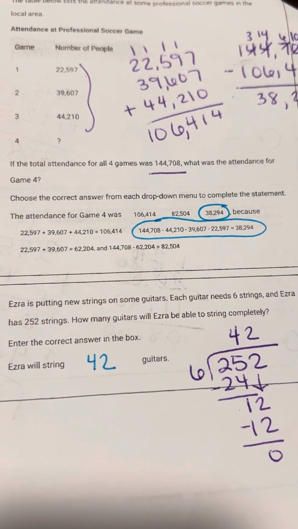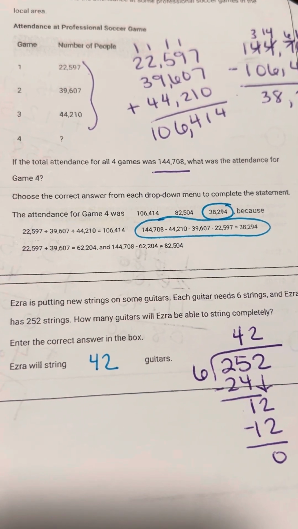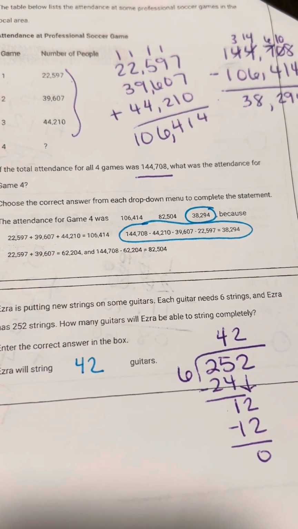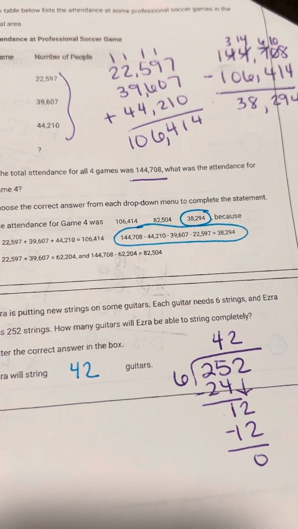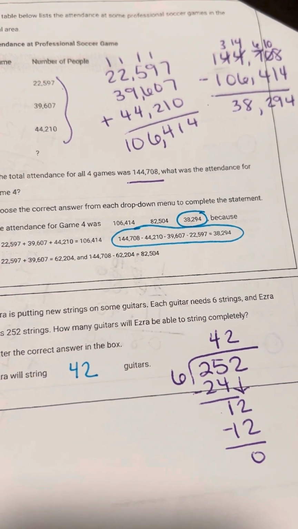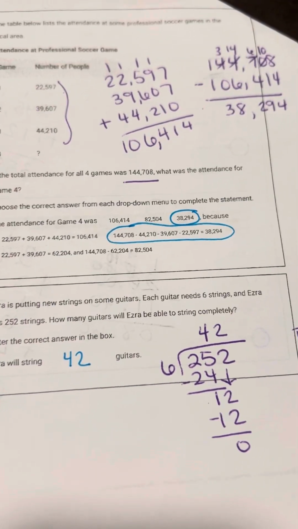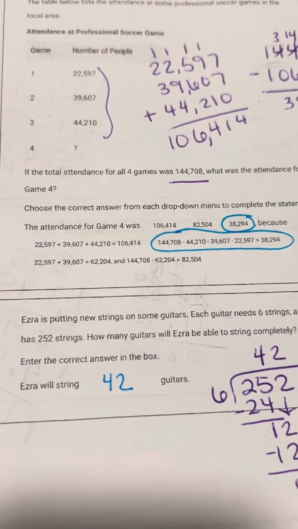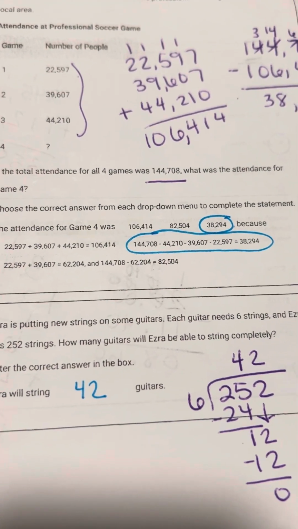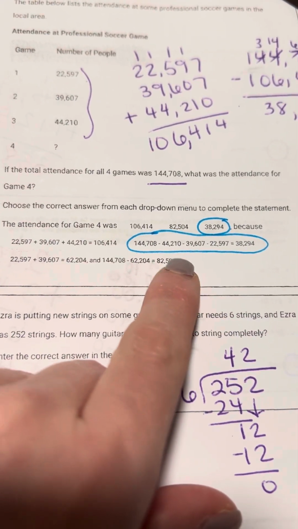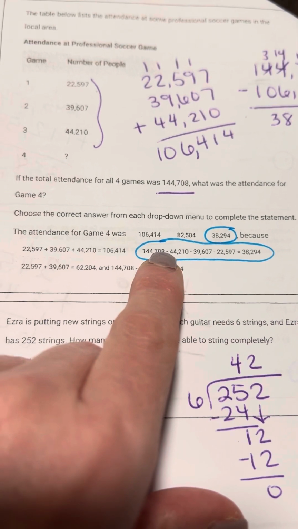And it wants you to pick the second choice, 144,708 minus 44,210 minus 39,607 minus 22,597. So subtracting, taking the total and then subtracting the rest of them from it is the same thing as adding these 3 up, then subtracting. So these 2 are your answers.